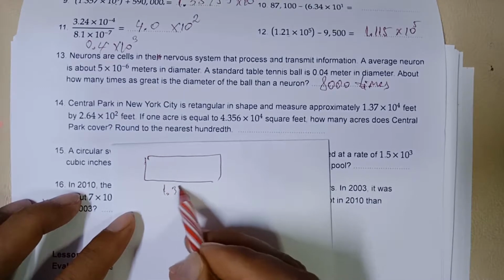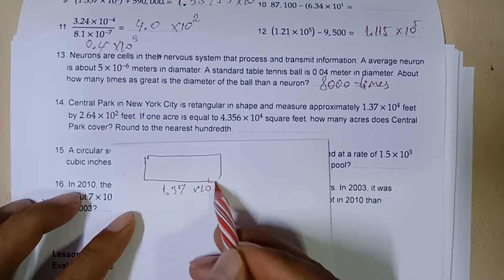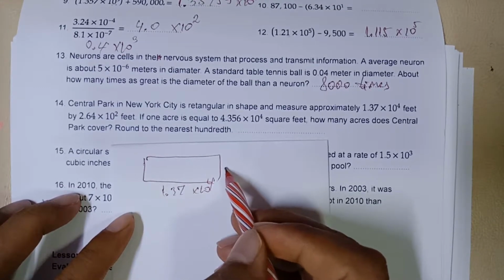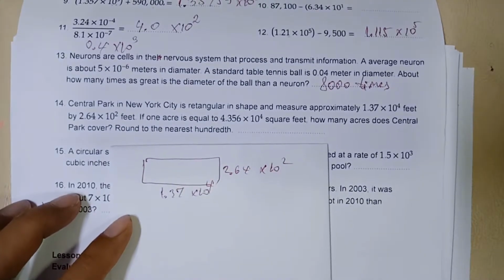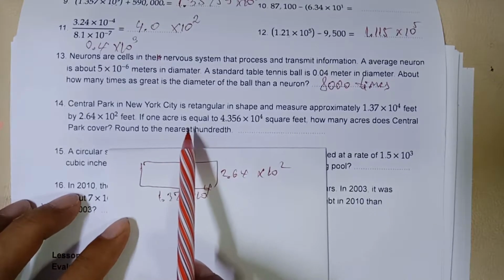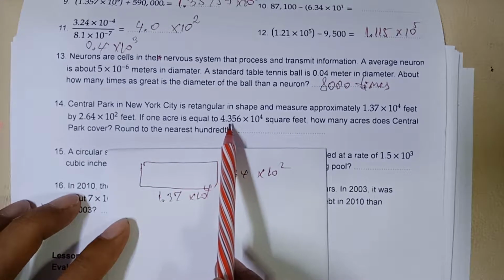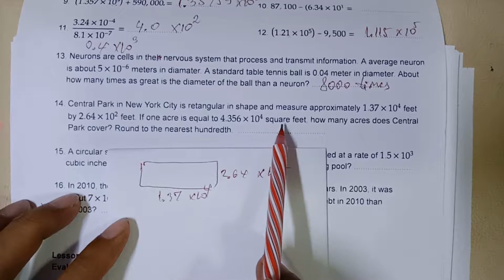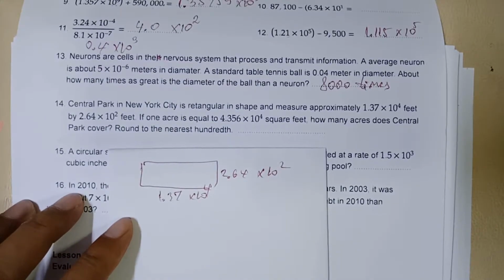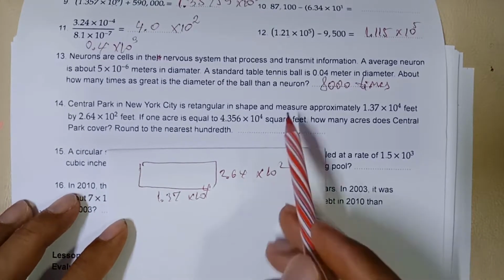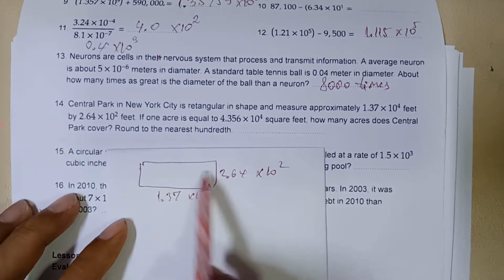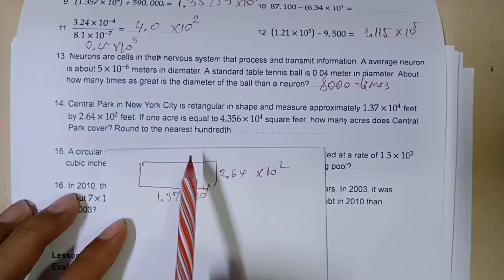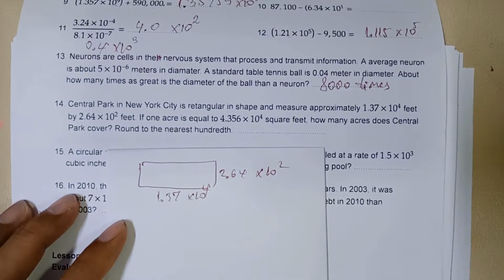You have 1.37 times 10 raised to 4, and the width is 2.64 times 10 raised to 2. Now, if 1 acre is equal to 4.356 times 10 raised to 4 square feet, how many acres does the Central Park cover? So you need to find the area of the rectangular shape of Central Park. So you get the area first.